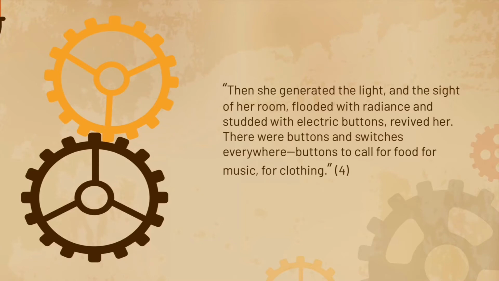Here's another quote I found. This quote strongly relates to the First Industrial Revolution and the machine tools that were invented. These tools relate to this paragraph because the paragraph essentially talks about how Vashti was very reliant on the buttons and switches that controlled everything in her room.